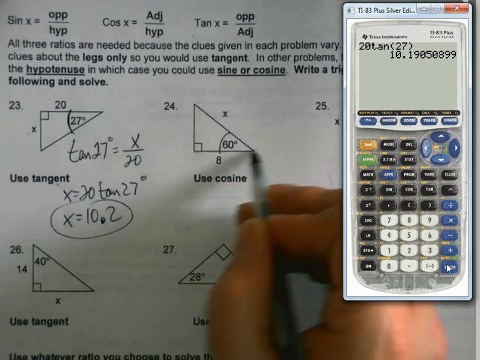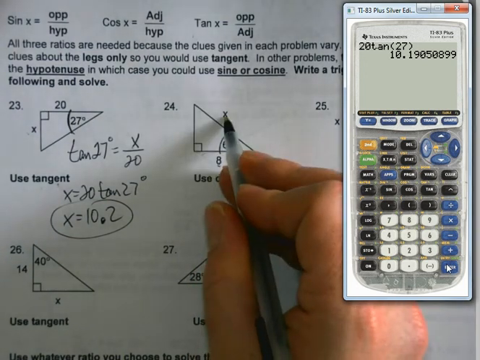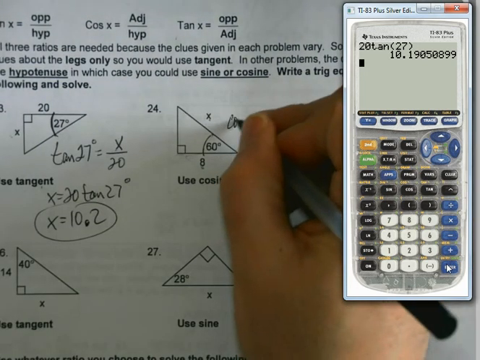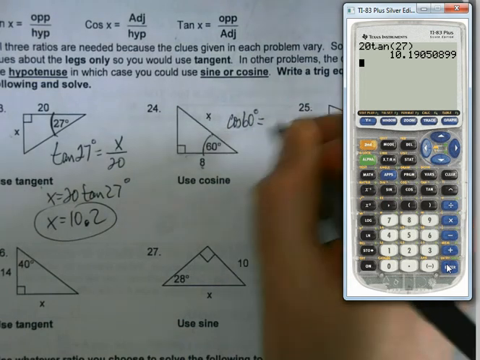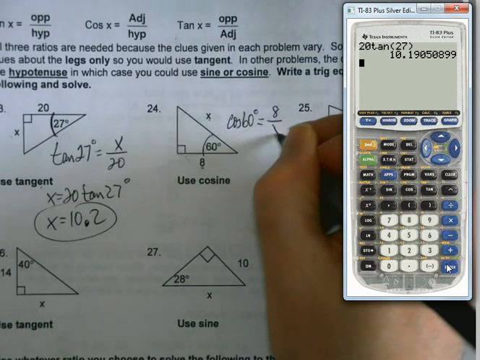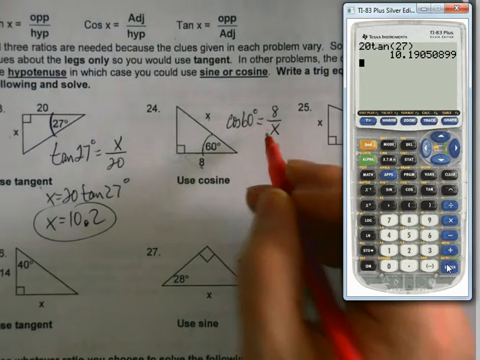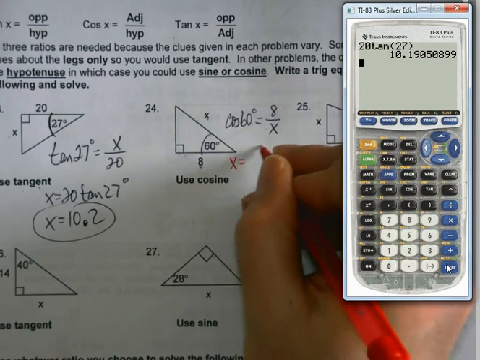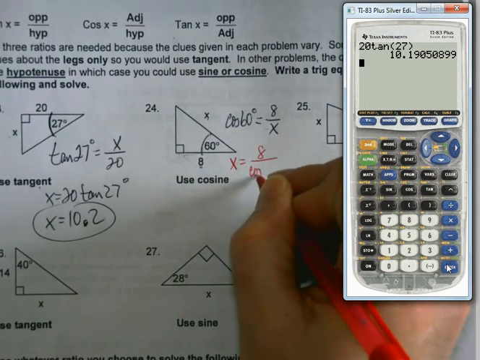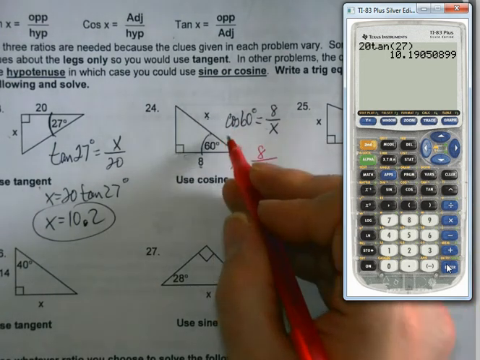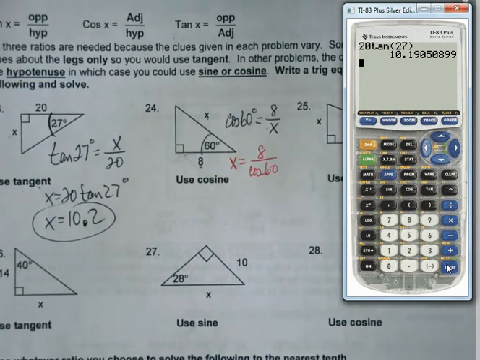Cosine, because I have adjacent and hypotenuse. So the cosine of 60 is adjacent over hypotenuse. Oh yeah, when I'm dividing by x in my initial setup, it means these two guys are just going to switch places. Because I'd multiply by x and then divide by the cosine of 60 anyway.